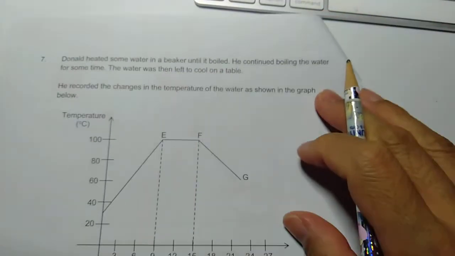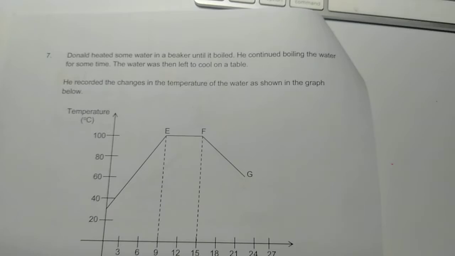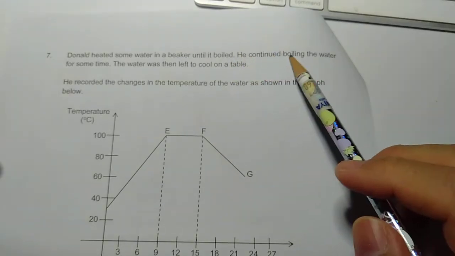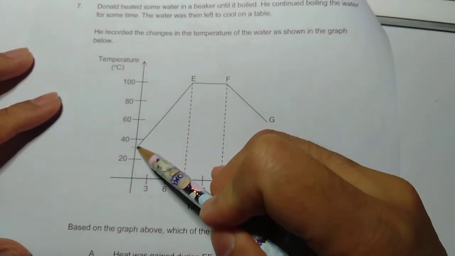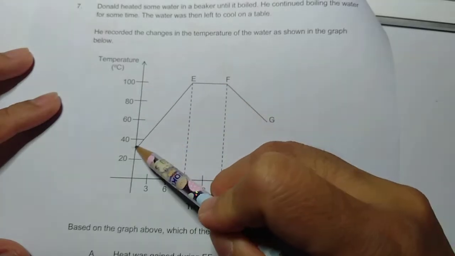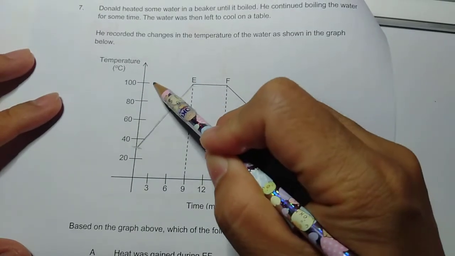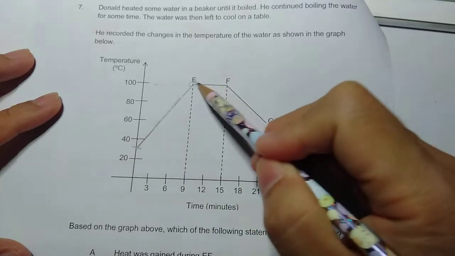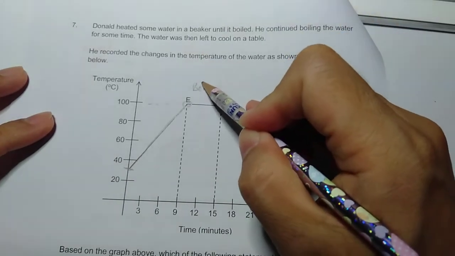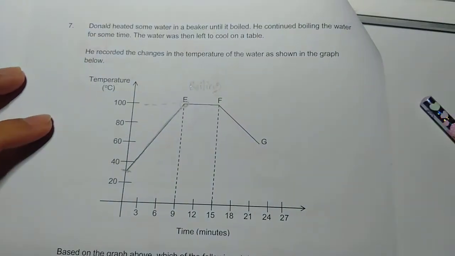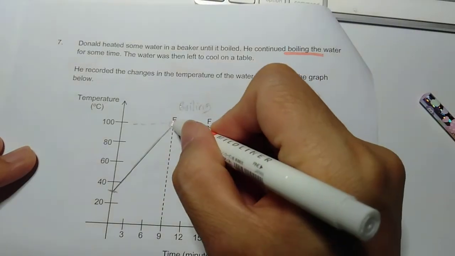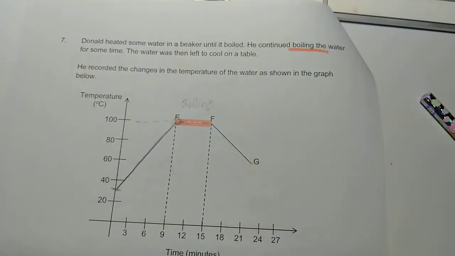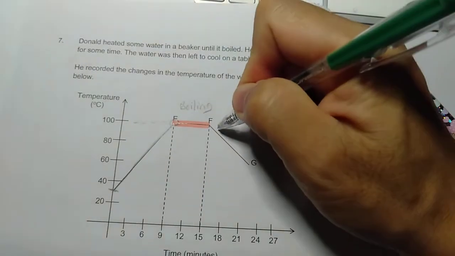Next one, let's look at number 7. Now, Donald heated some water in a beaker until it boiled. He continued boiling the water for some time. So there was some water in the beaker at about room temperature. Then he boiled the water, the temperature increases until it reaches 100 degrees Celsius. At this point, you have boiling happening. So E to F is boiling. The question says he continued to boil the water for some time. Okay, so here is boiling for some time. Then it's left to cool on the table. So cooling means the temperature starts to drop.